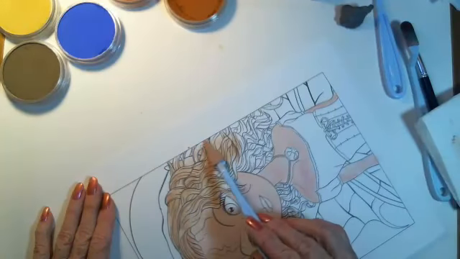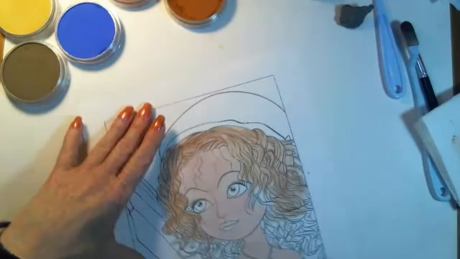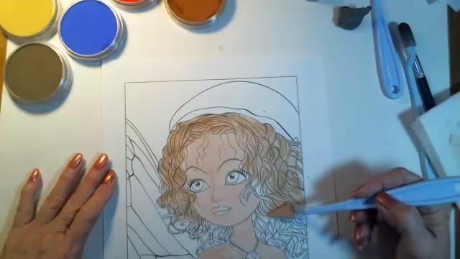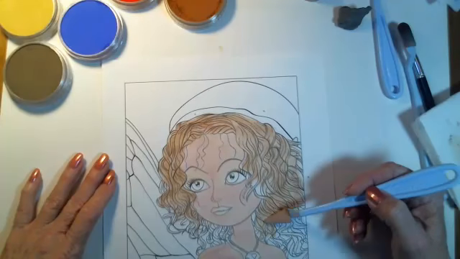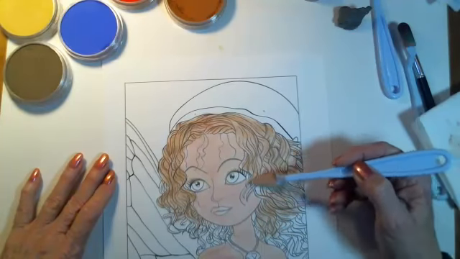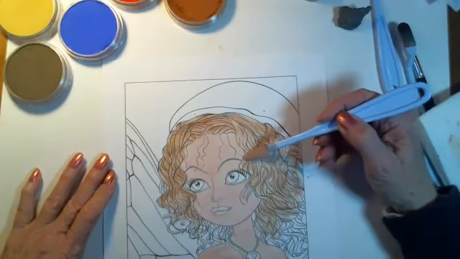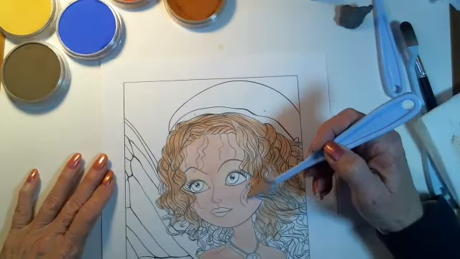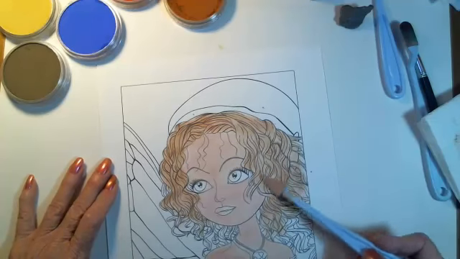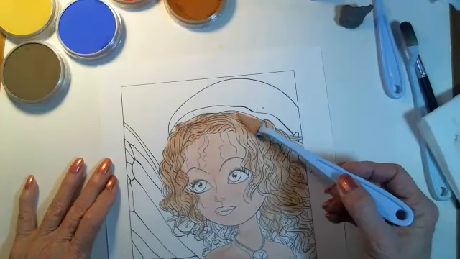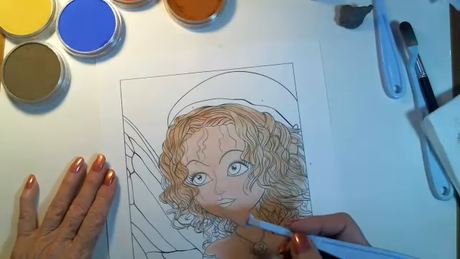Where I don't want this stuff, I'm just going to go in and erase, you guys. I'm just getting a good layer down, because it would take me too long to figure out what's hair and what's not. She does have pretty curly hair, though. And we'll talk about shadows when I get down there.